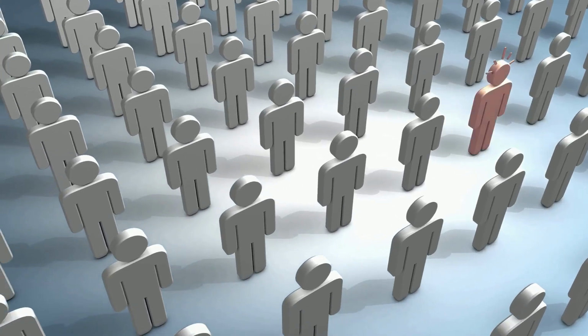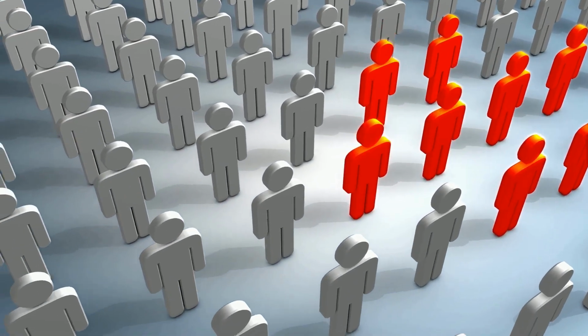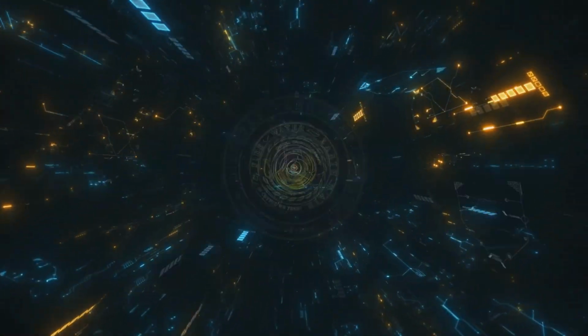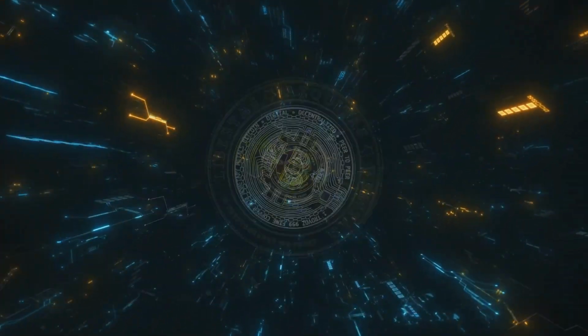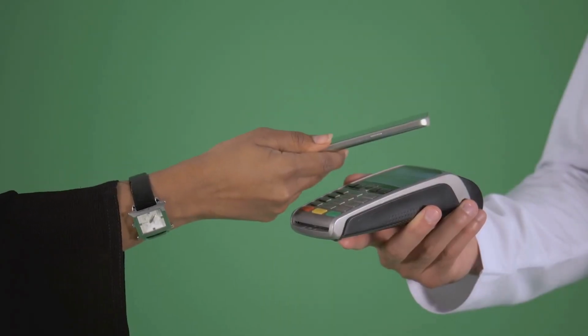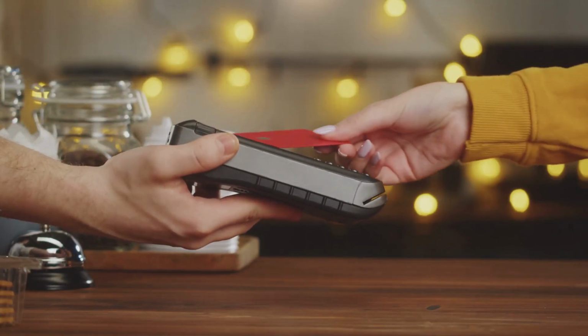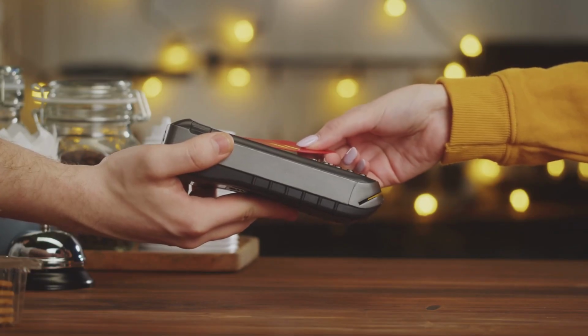So, why is this happening now? Why does it feel like cash is disappearing faster than free pizza at a party? It's not one single thing. It's a perfect storm of a few big reasons. The first and most obvious reason is convenience. Nobody enjoys fumbling for exact change while a line of impatient people stares at the back of your head.